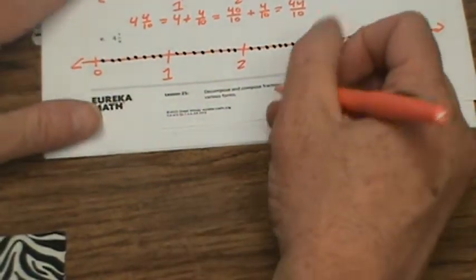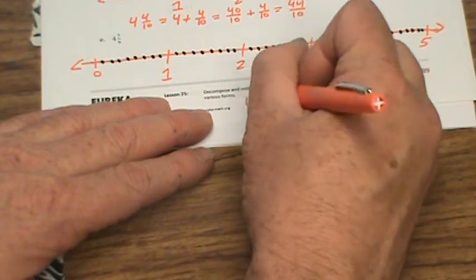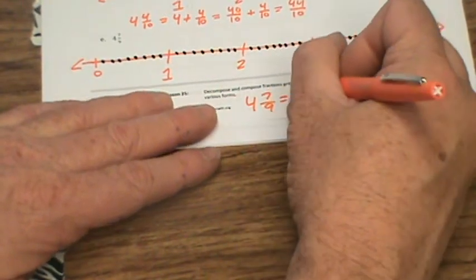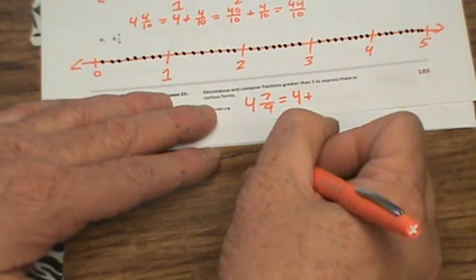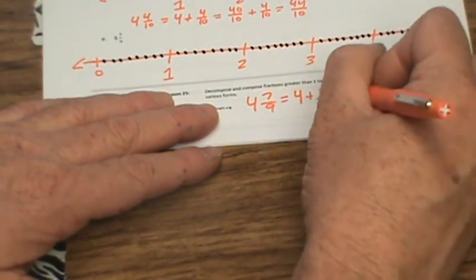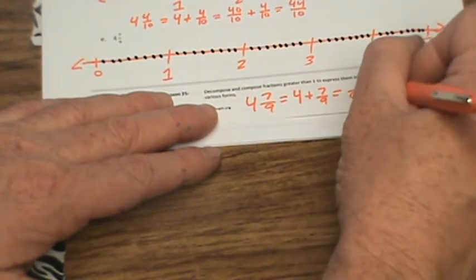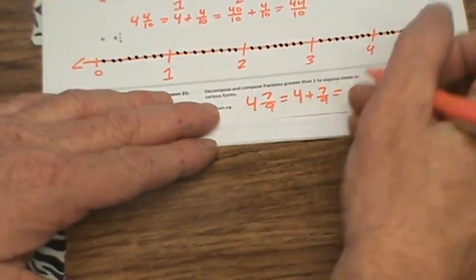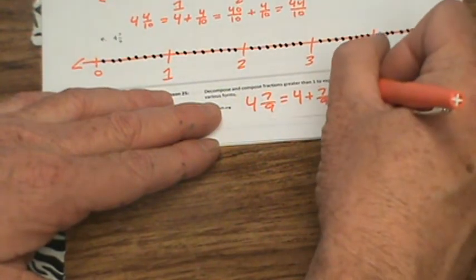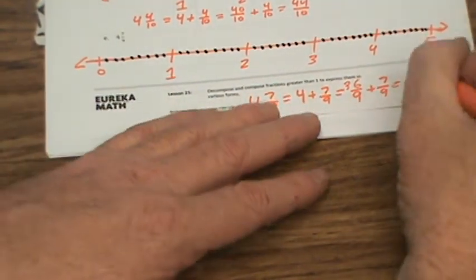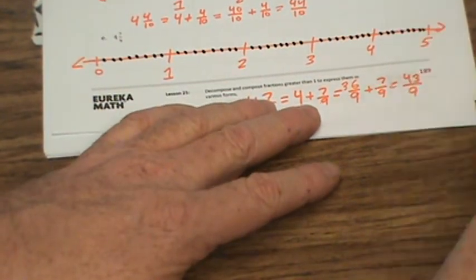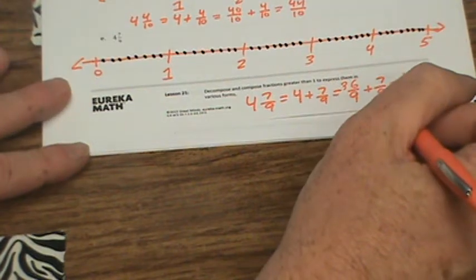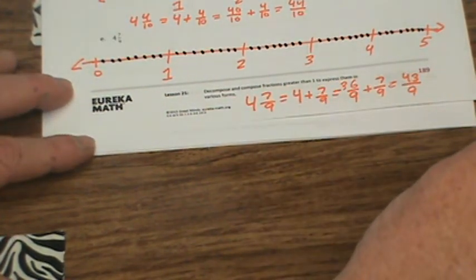How about that? So let's go ahead and do the math, and I've run out of room, so I'm going to put it down here. And we'll do 4 and 7/9 equals 4 plus 7/9 equals, we got to keep it at ninths, right? I already have the 7/9. Now I do 9 times 4 to get 36. So 36 plus 7 is what? 43/9. Let's see if 43/9 equals 4 and 7/9.